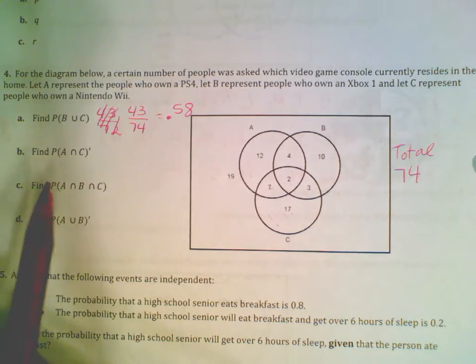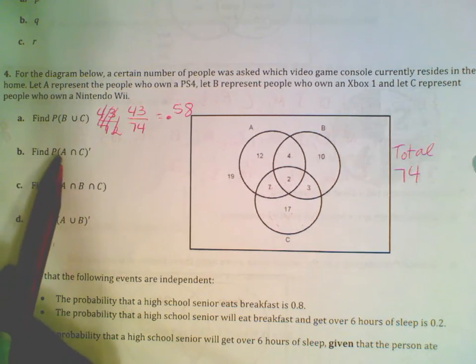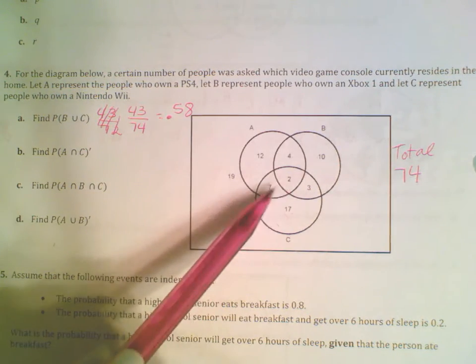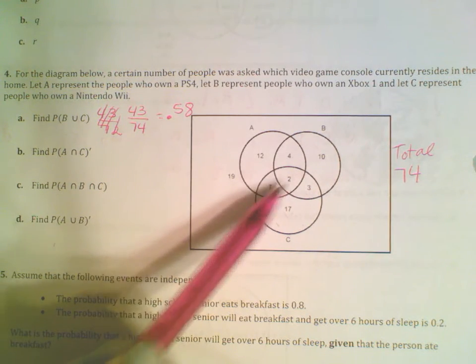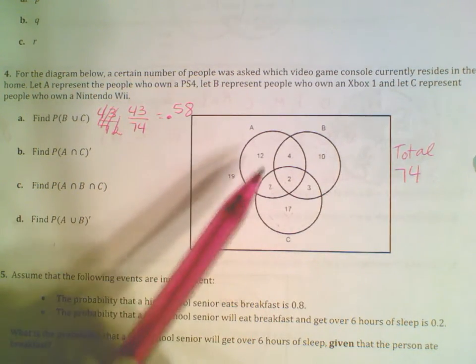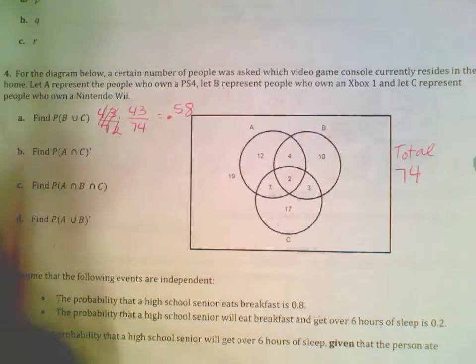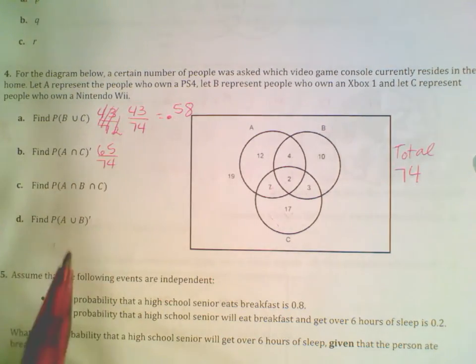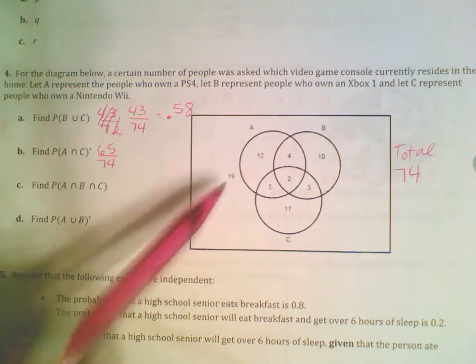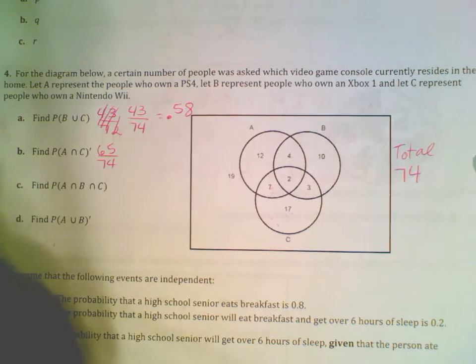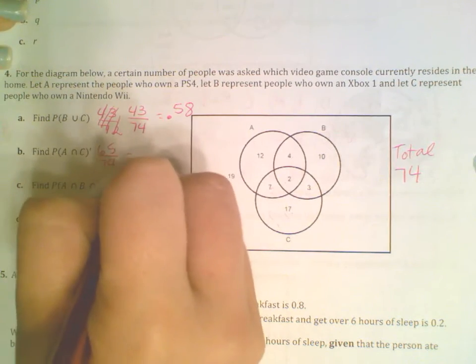Now it says find the probability of A intersect C complement. Complement means everything that's not in the intersection of A and C. So A is right here, C is right here, so the intersection is this right here. There's 9 in the intersection, so I can do 74 minus 9 to find out that everything else will be 65 out of 74. I think that's the easiest way to do it instead of trying to add up all these numbers, but you could also add all of these together to get 65. And 65 out of 74 is 0.88.